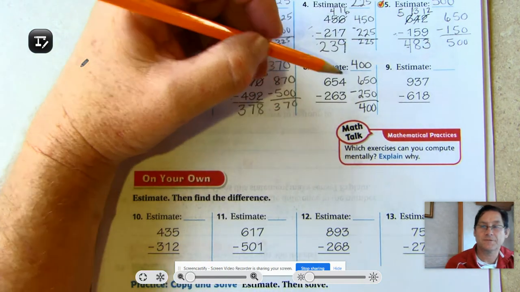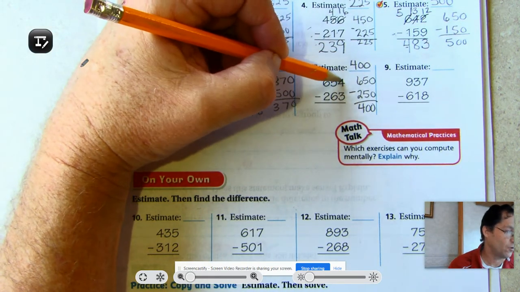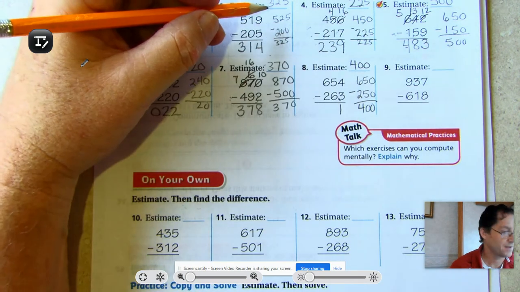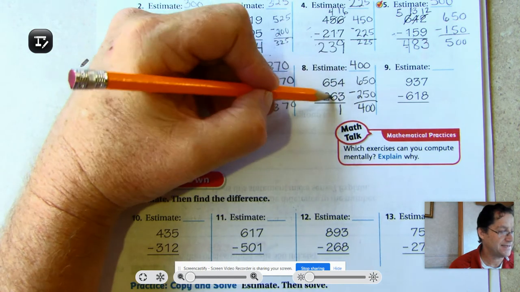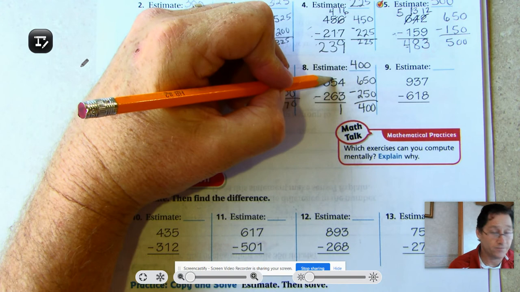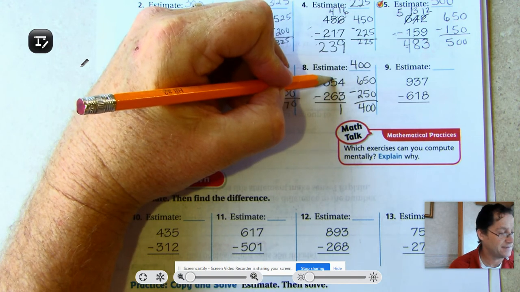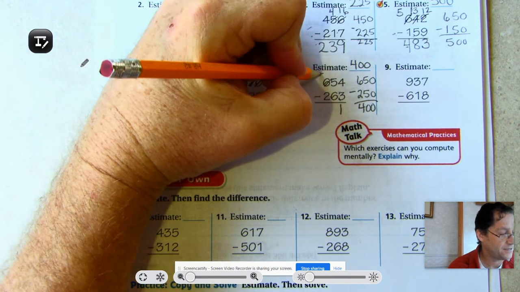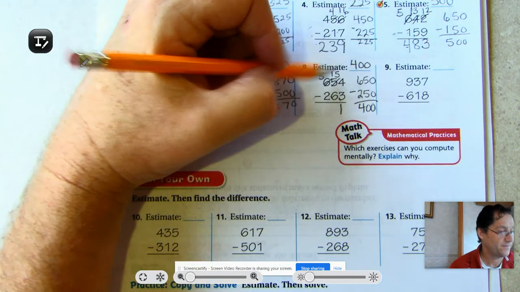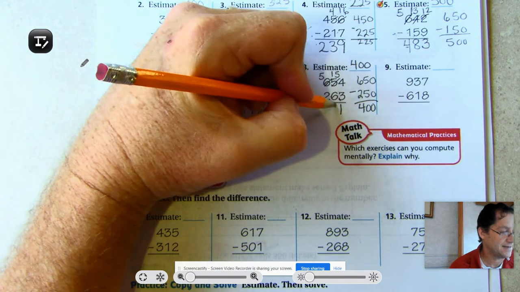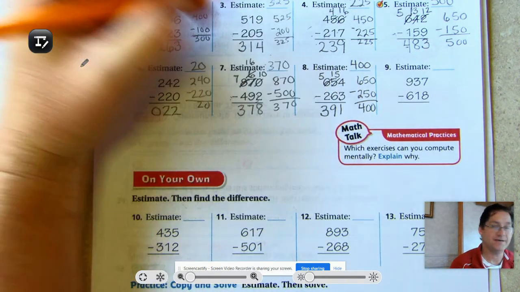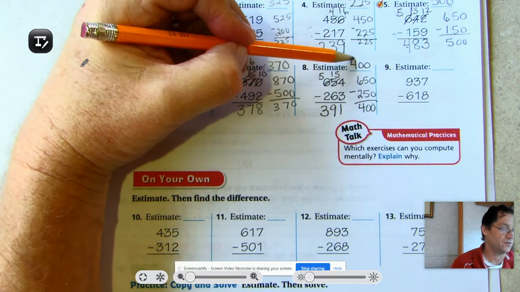All right. Step 1, subtract the ones. 4 ones take away 3 ones. We can do that. 4 is greater than 3. 5 tens take away 6 tens. Can't do that. So I'm going to borrow, regroup from the 600s and 5 tens and change that to 500 and 15 tens. 15 tens take away 6 tens is 9. 500 take away 200 is 300. 391 is close to 400.